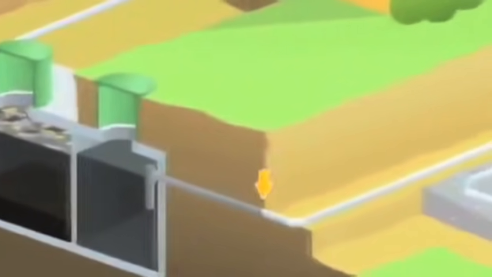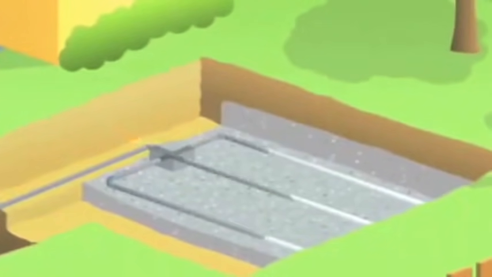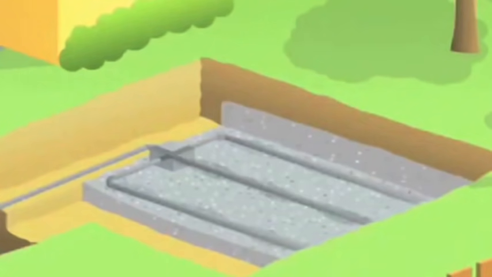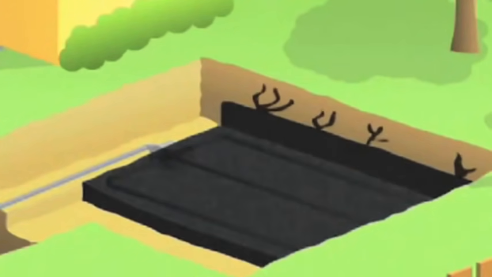When the bacteria reach the soil around the drain field, they secrete a mucus-like slime to protect themselves. Over time, the slime clogs the soil so wastewater can't flow through it, causing your drain field to fail. This slime buildup is called biomat, and it's the most common cause of septic tank failure.